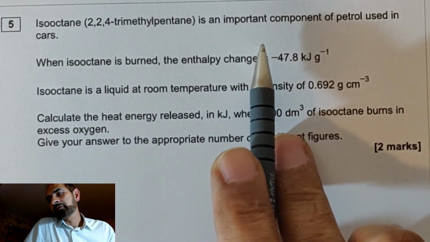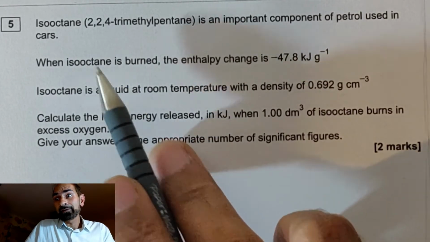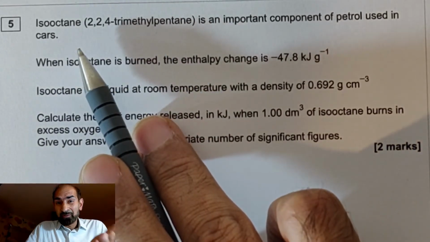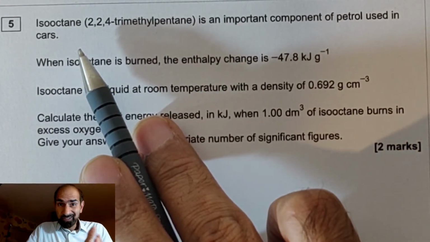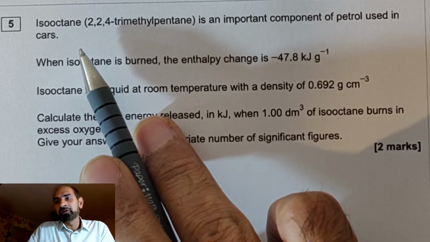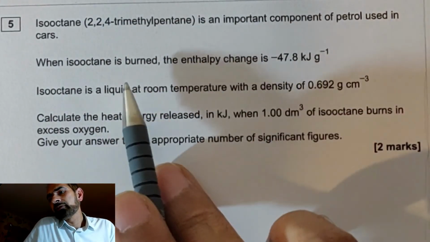Iso-octane is an important component of petrol used in cars. Again, iso-octane, do you know anything about it? Do I need to know anything about it? Don't let it put you off. It's an important component of petrol used in cars.